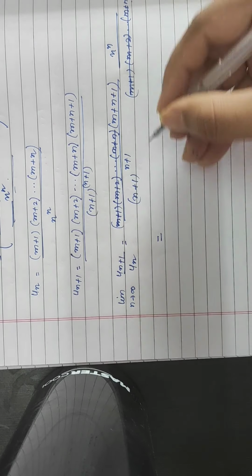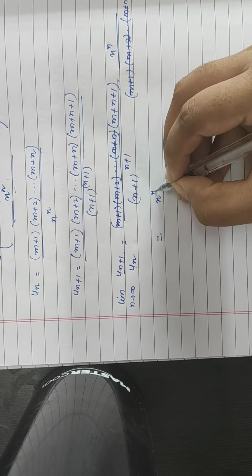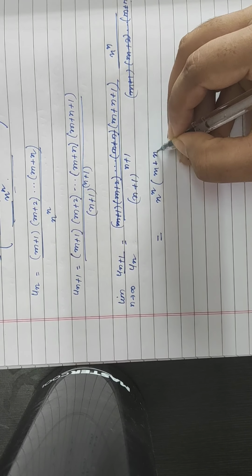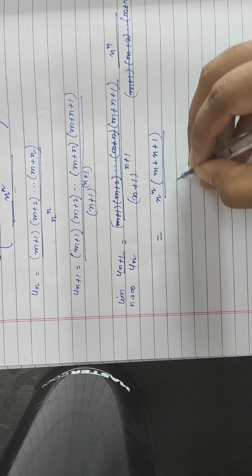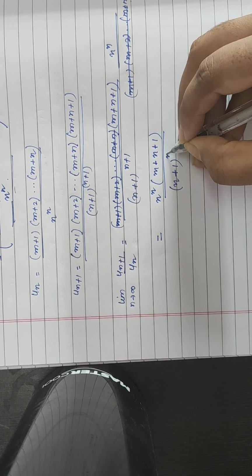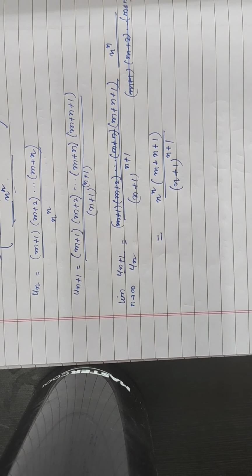Now this will be equal to n to the power n by (n+n+1) times (n+1) to the power n+1 in the denominator. Everybody got the point?